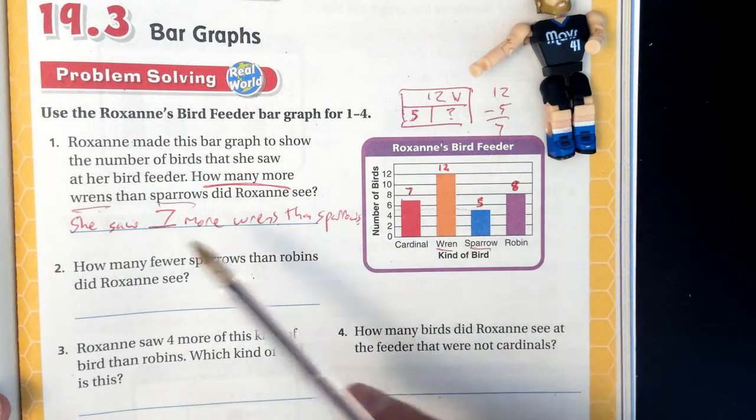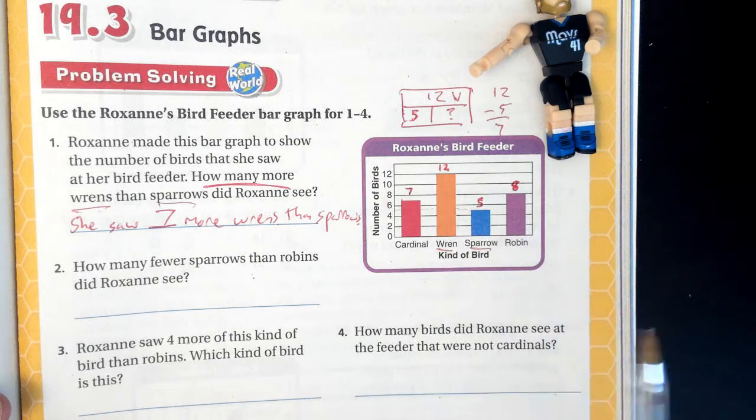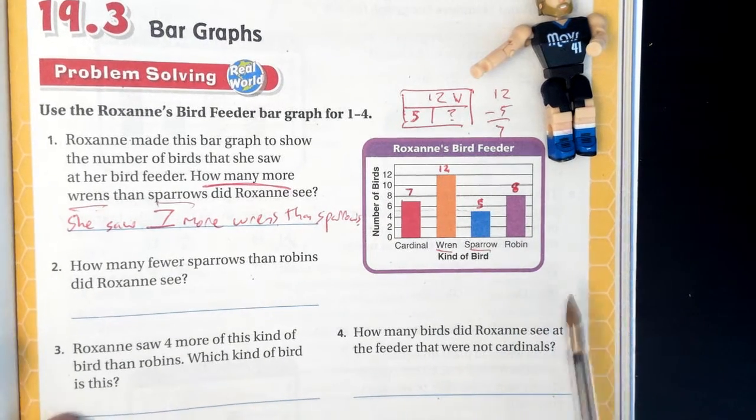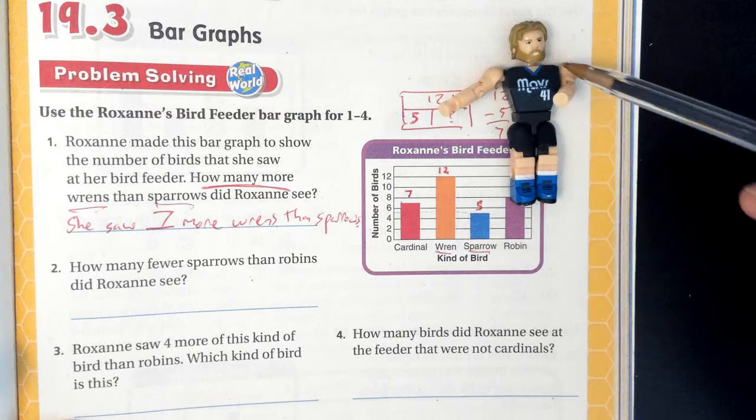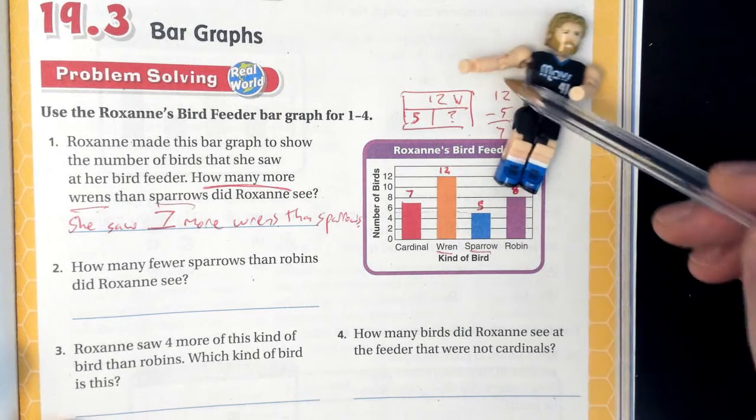Right? And you can check by adding 7 plus 5, and you will get that 12. Alright. Good job, Mr. Rigo. You know how to subtract.